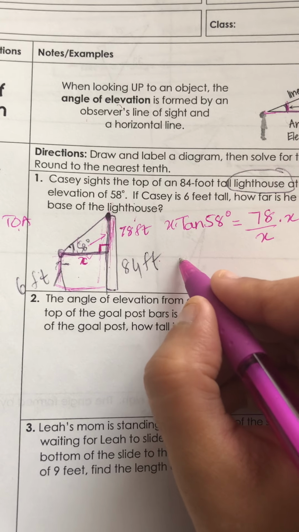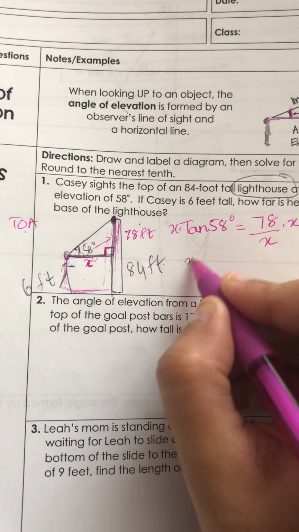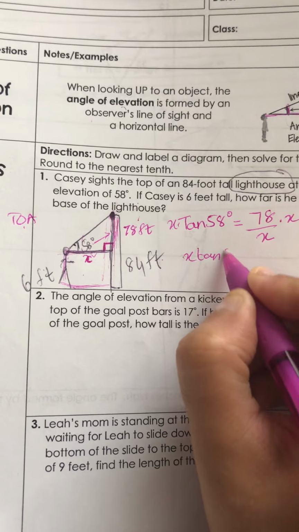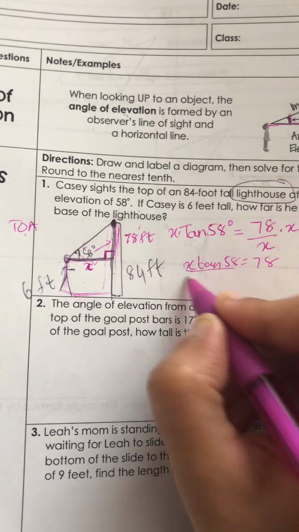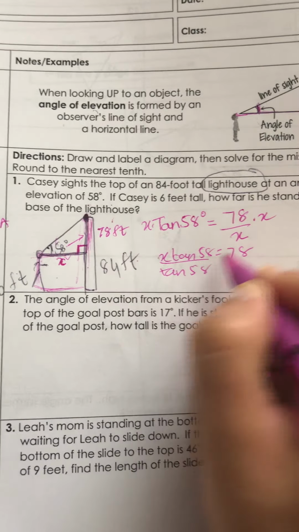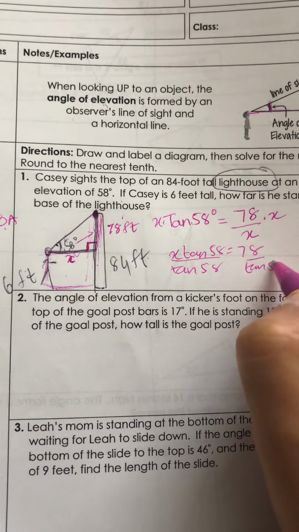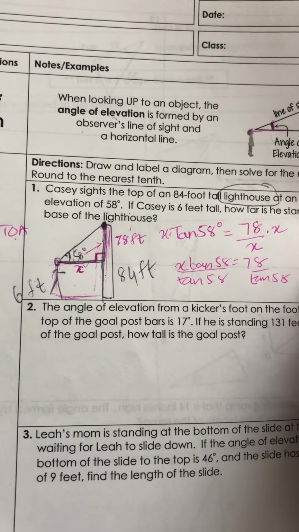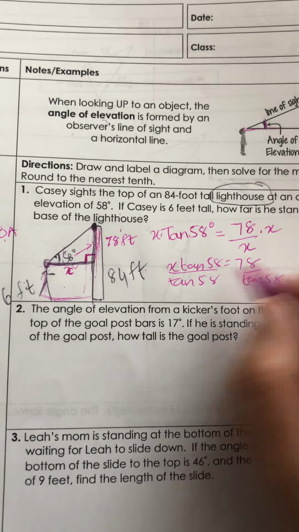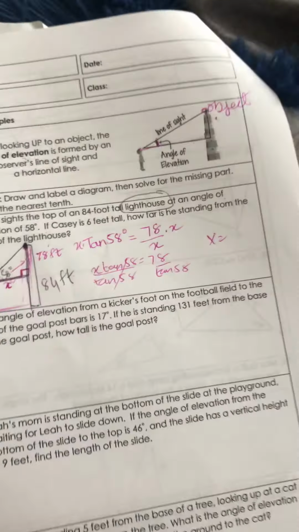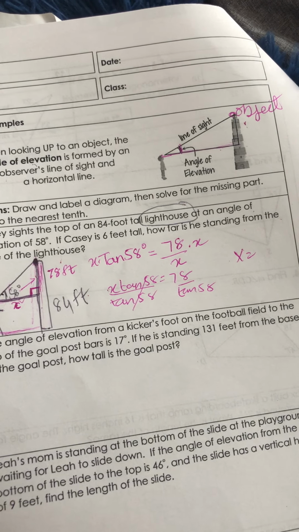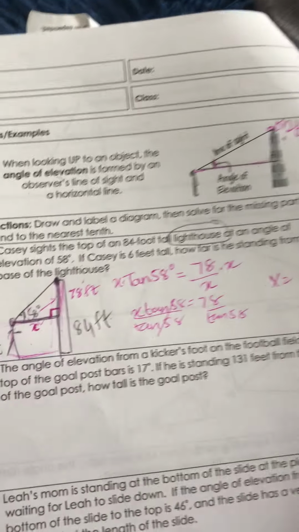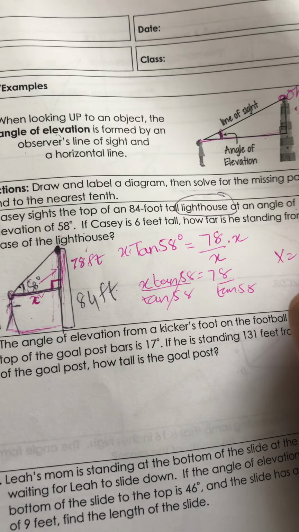I get x tangent 58 degrees equals 78. Divide both sides by tangent 58. I get x equals, using your calculator, 48.7 feet.